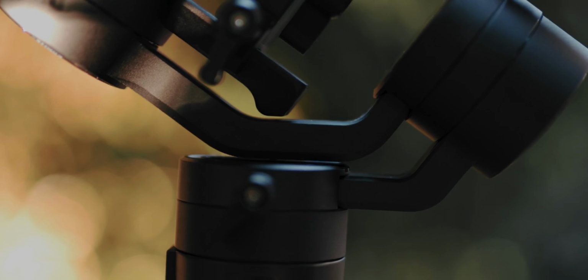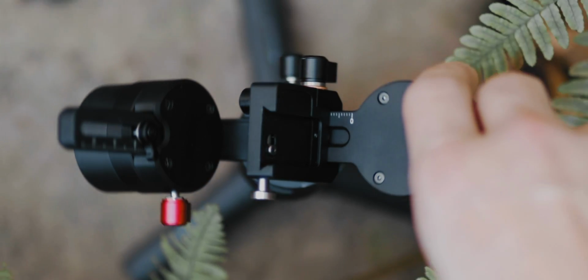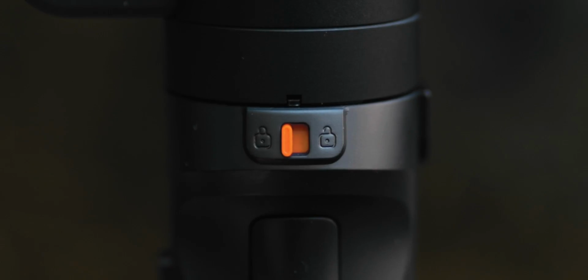And finally, when you're done using the gimbal, you have the option to lock up all of the axes so that you can safely and compactly store it in your camera bag.